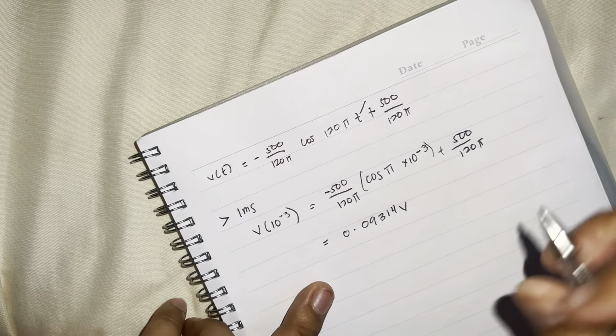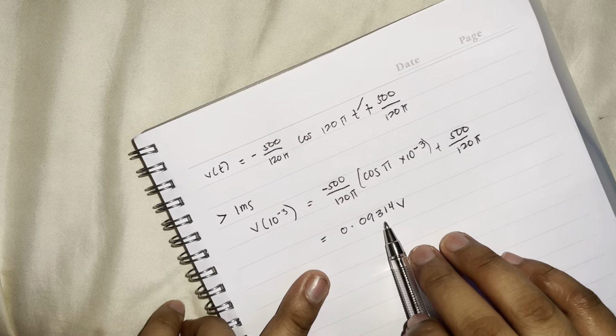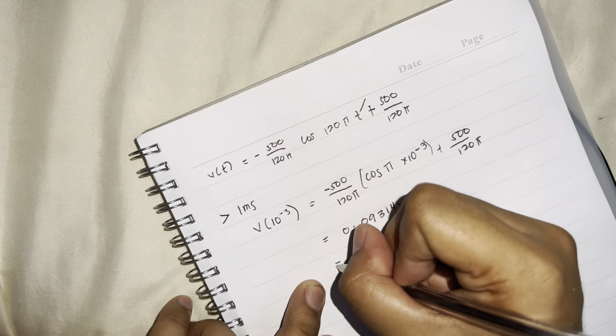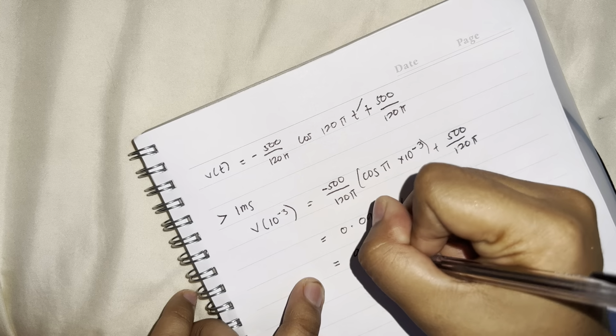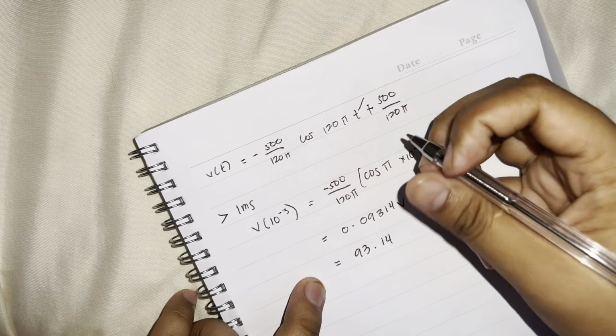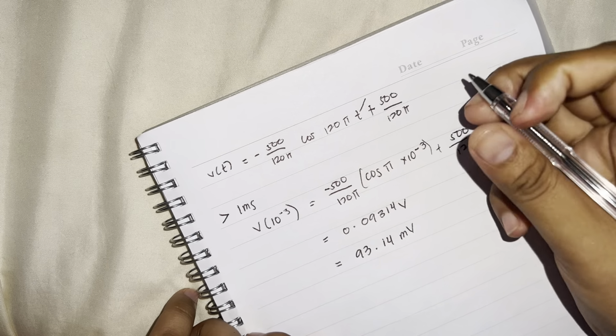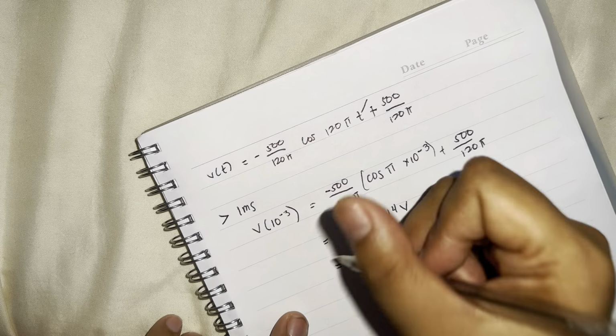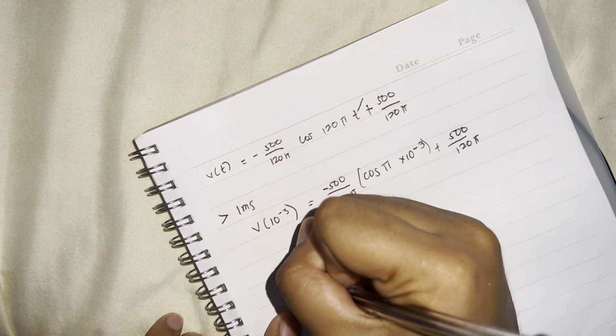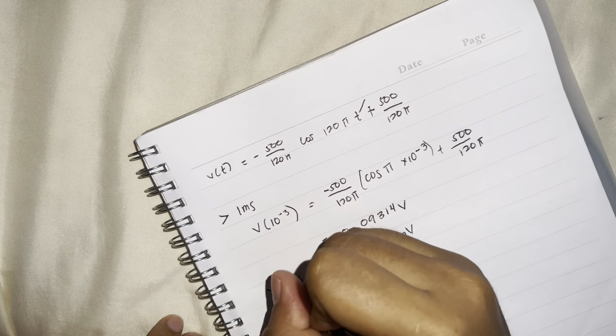We will convert it into millivolts, so we get 93.14 millivolts. This is for 1 ms.